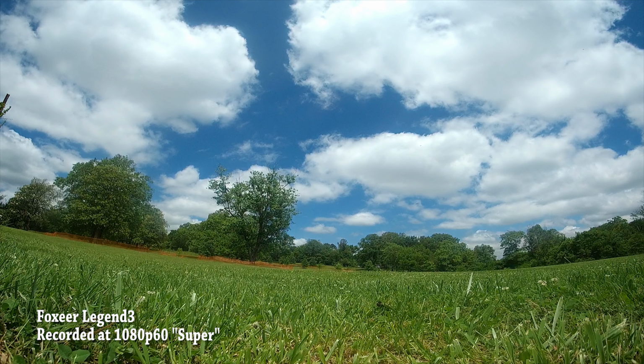Now let's take a look at some flight footage from these cameras, and normally I would not tell you which was which in order to preserve the unbiased nature of the results, but I have a feeling most of you are going to recognize the sort of hyper-saturated blue colors of the Legend versus the more muted colors of the GoPro. So I'll just leave it to you to try and be as objective as you can.